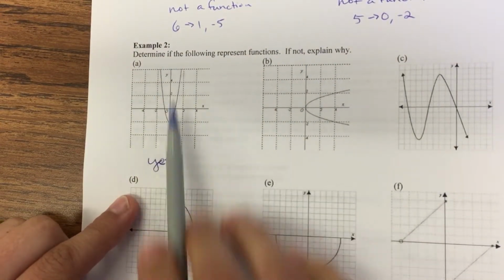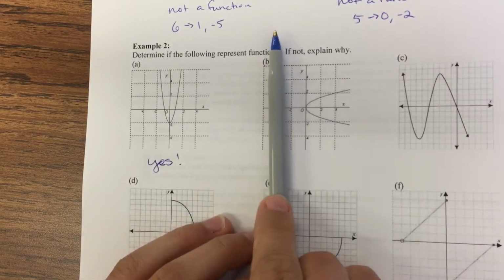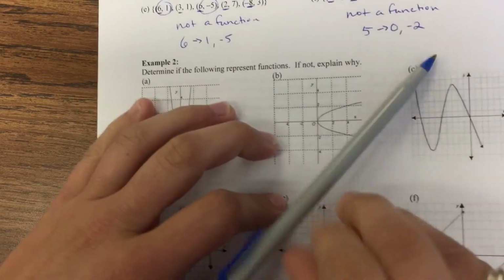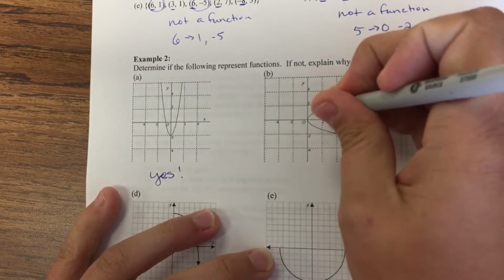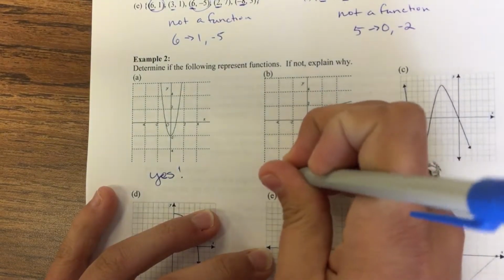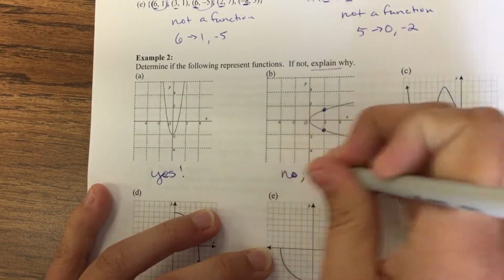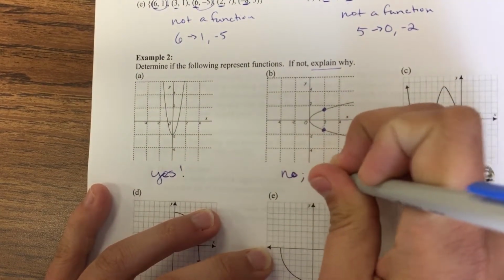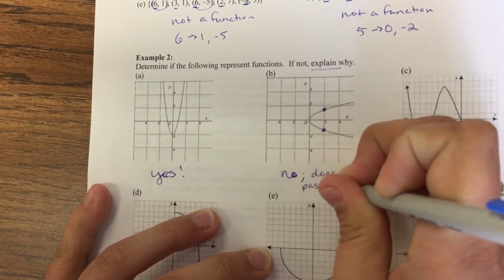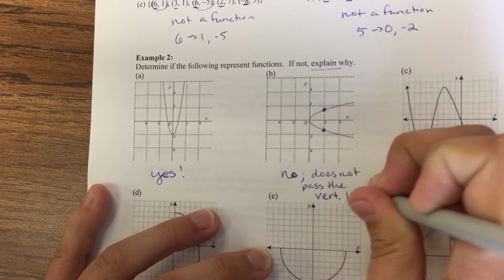Vertically, it will only hit one x value. Here's my sideways parabola example again. If I go sideways, I have hit the parabola in two places at the same time. So if I draw those in, do you see that those points are vertically on top of each other? So no, and it says explain why not, and I'm going to put does not pass the vertical line test. And I'm going to abbreviate that because I don't feel like writing all those things out. Vertical line test.